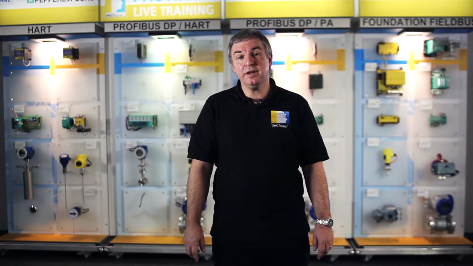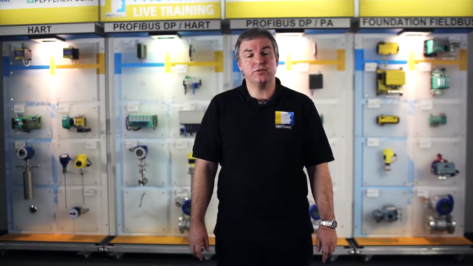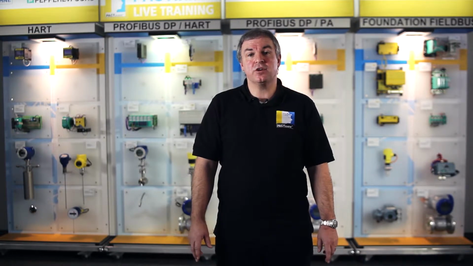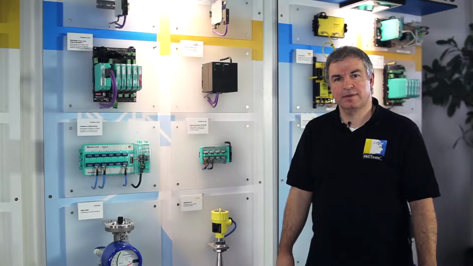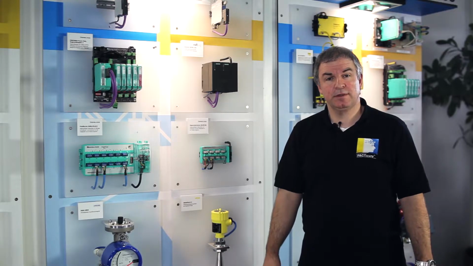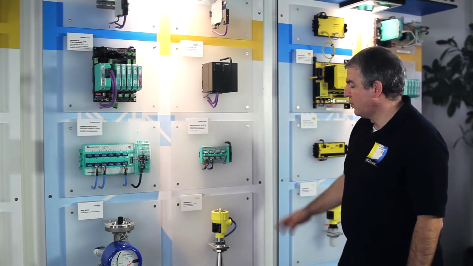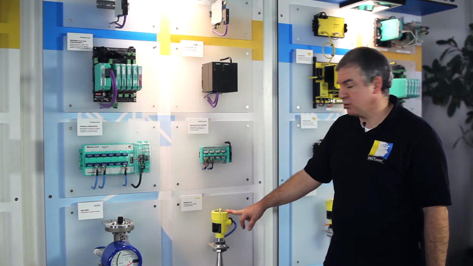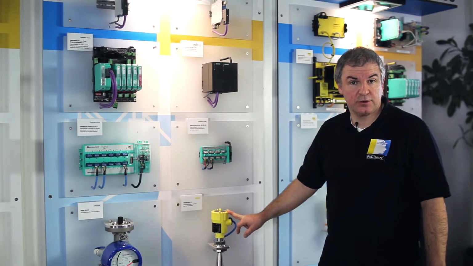As a member company of the PACTware Consortium, I would like to show you how easy and convenient it is to set up and commission a radar sensor, and that using networks from afar. Nowadays, many plants are networked via bus systems. I would like to show you how easily you can have access to this Profibus PA sensor.